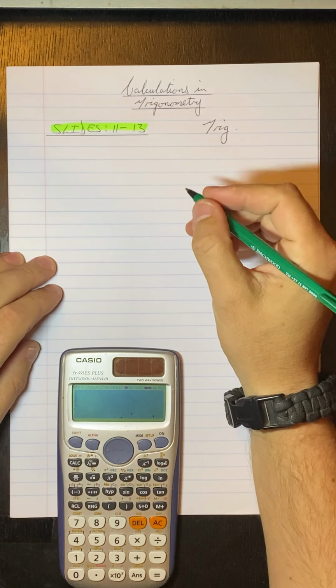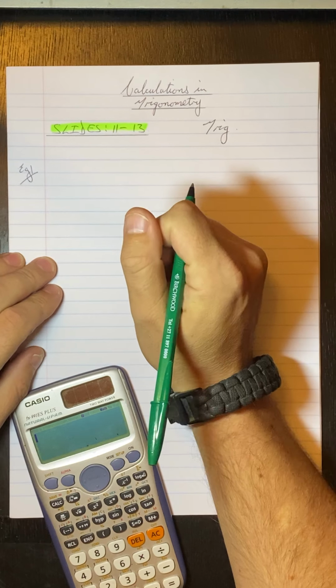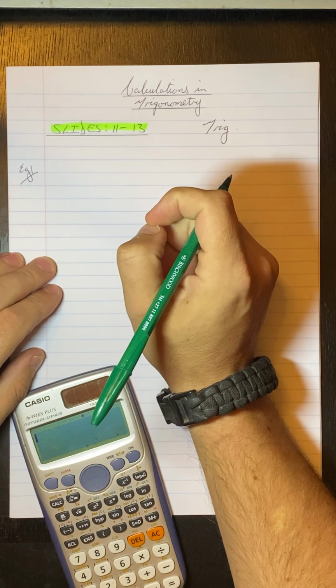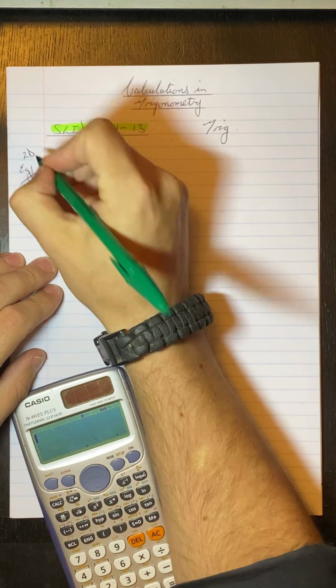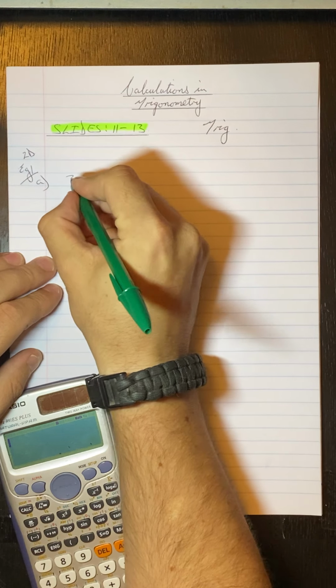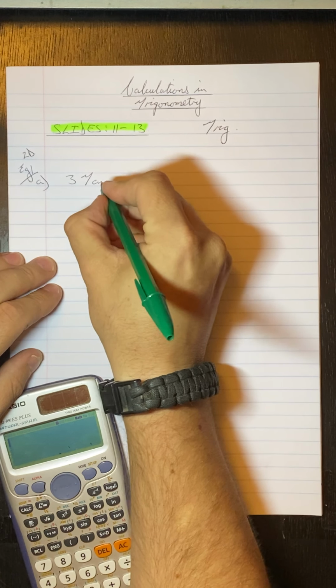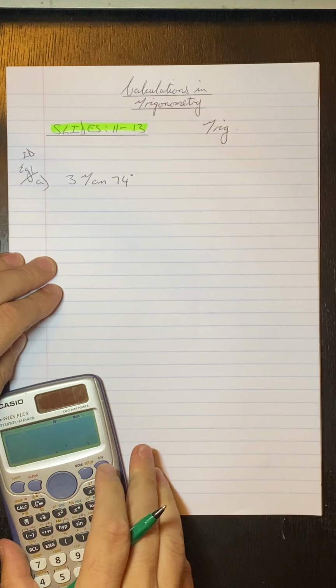Okay. So this is example 1. The question is, evaluate the following correct to 2 decimal places. So I'm just going to make a note here that we're working to 2 decimals. Question A is 3 tan 74 degrees. Okay, so that's what they're asking.